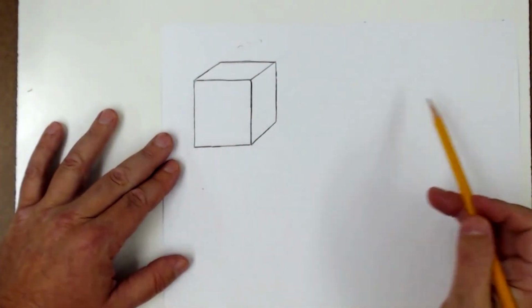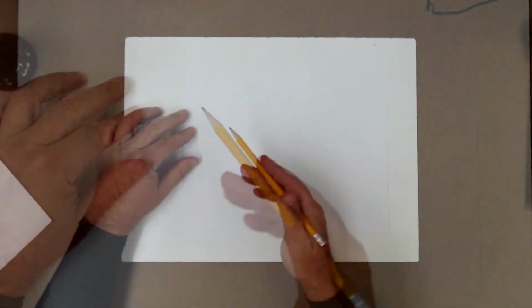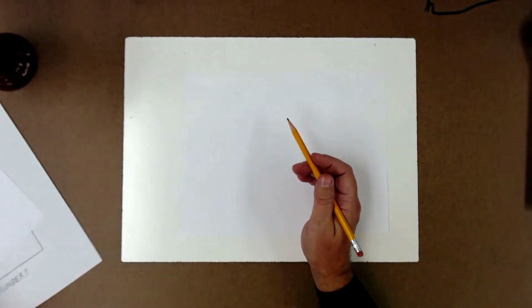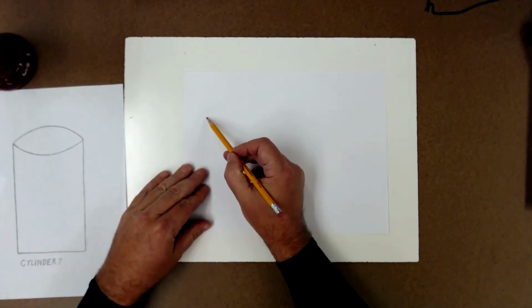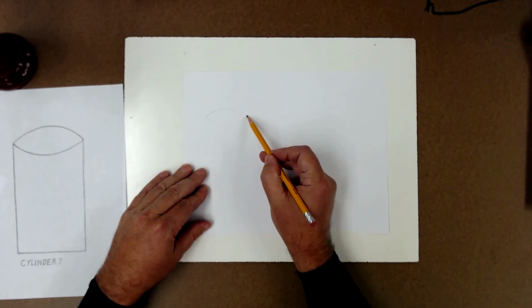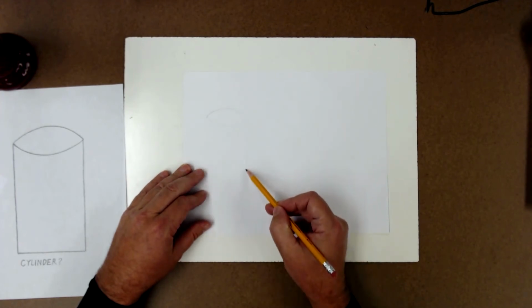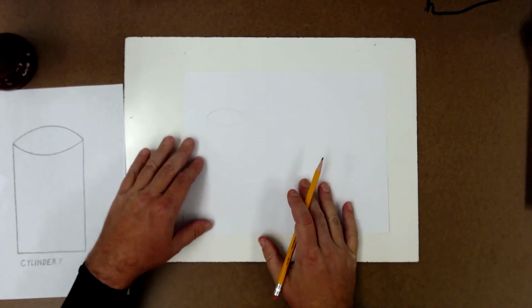Okay, so that's the cube. Do a whole page full of cubes. Wonderful. And then the cylinder. Once again, a lot of you guys are going to be doing this bit right here. Here's the back, here's the front, right? And then we're going to come down, and then we're going to have some semblance of a bottom. Totally wrong, right? Don't do that.